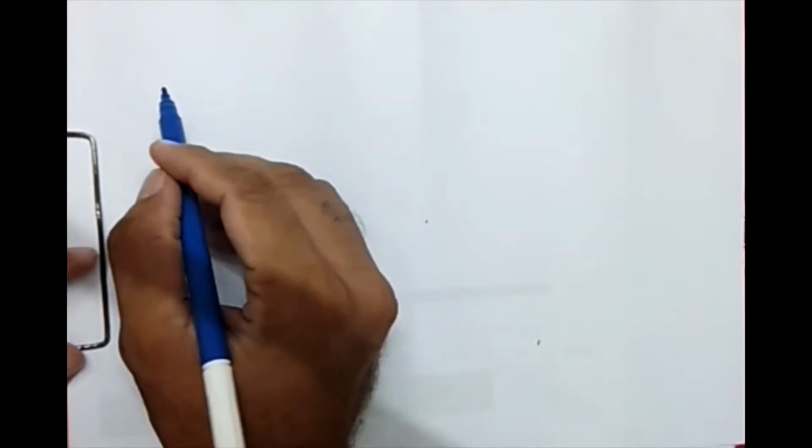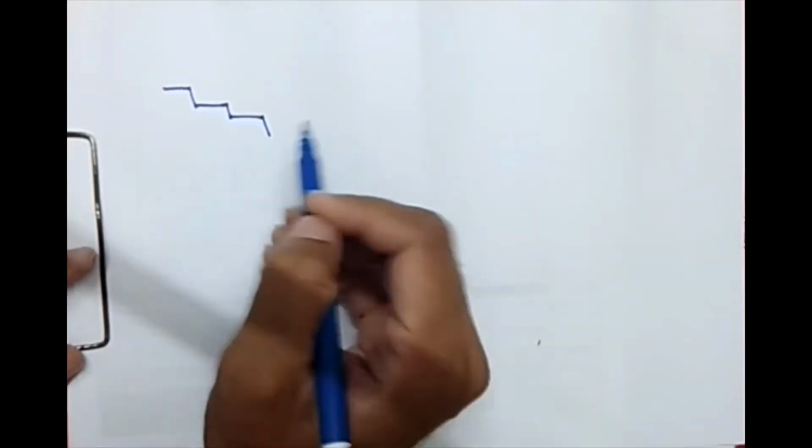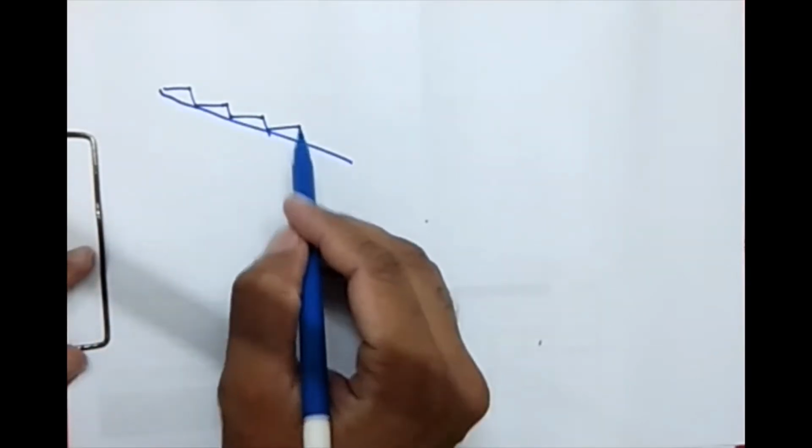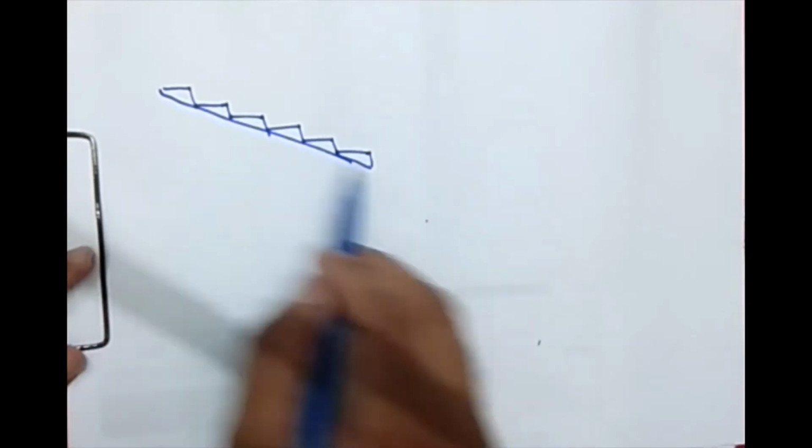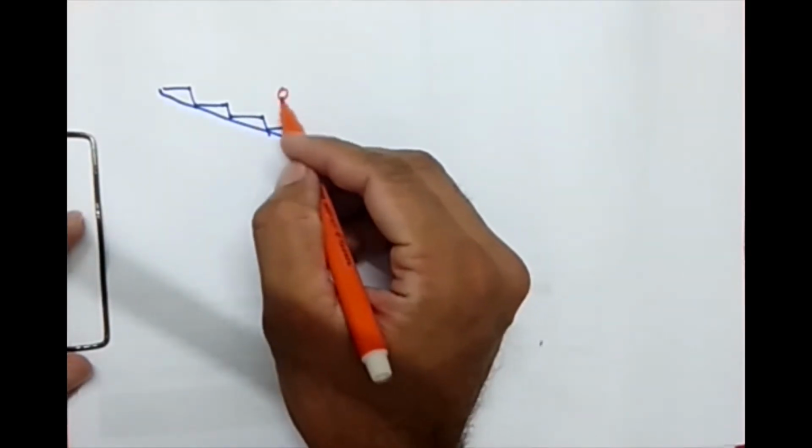So let's try to solve this one. What we have here is an escalator, and this escalator is moving upward with an acceleration of 2 meters per second square in the orientation of the escalator. So let's consider this. Say we are having an escalator like this. You know that there are going to be steps on which we will be standing. So this is the escalator, and a person is standing on the escalator. Say he is standing at this particular point.